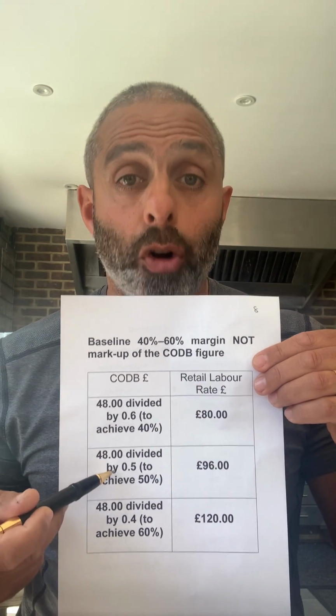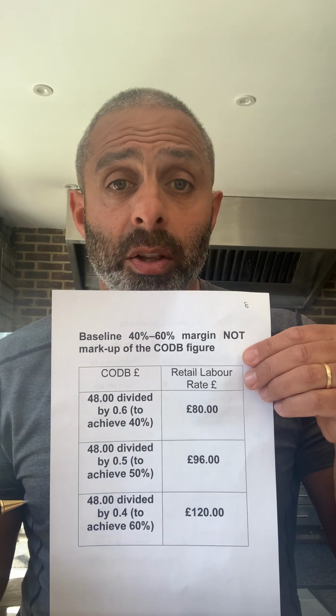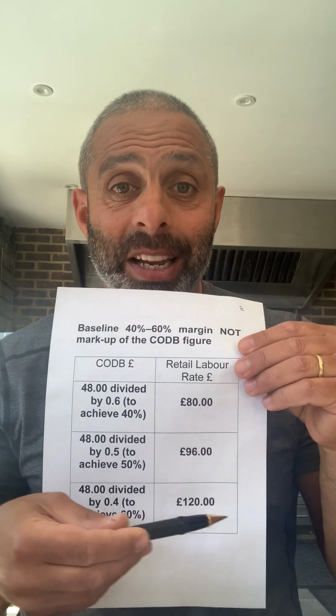So if you work out your cost per hour based on your individual figures, and let's say you came to 48 quid and you wanted to earn a 40% margin, you have to divide that figure by 0.6 to get your £80 an hour. If you wanted to earn a 50% margin, you divide your cost per hour by 0.50, and then you get to 96. And if you wanted to earn a 60% margin, you divide the cost of your labour per hour by 0.4 to get you 120 quid.